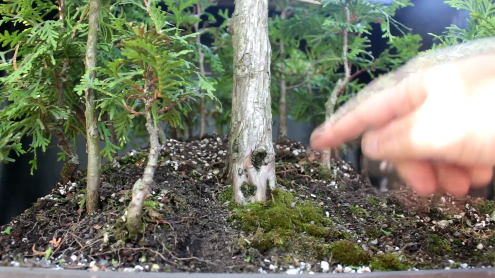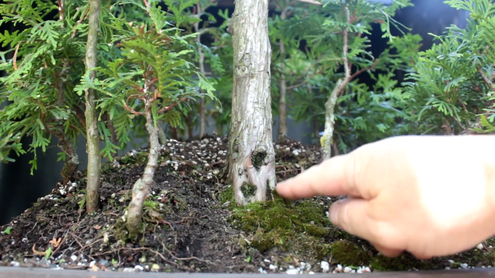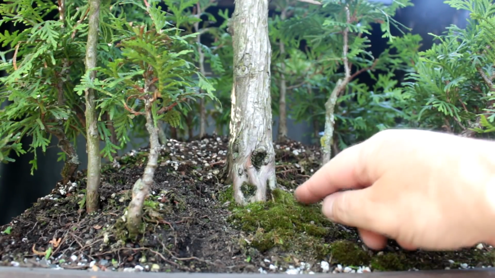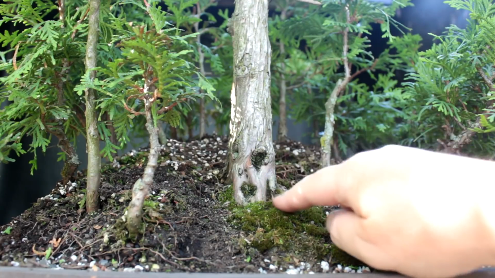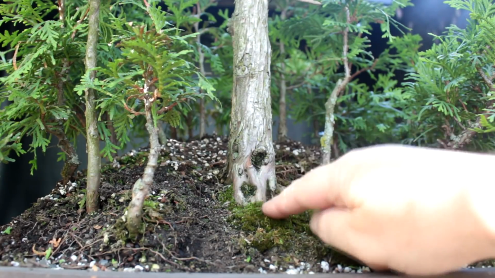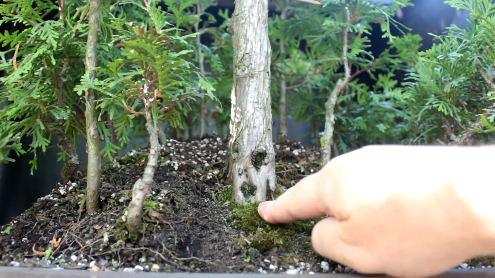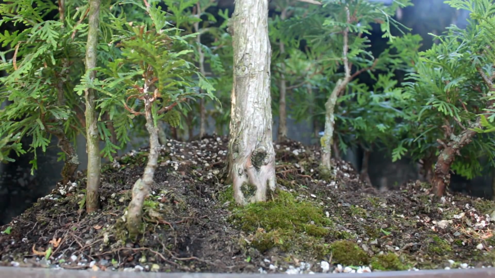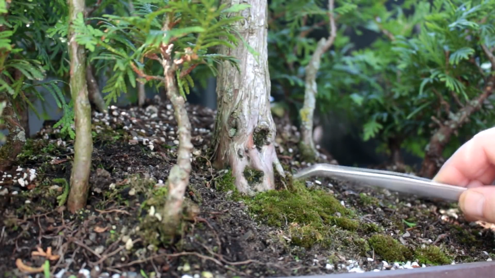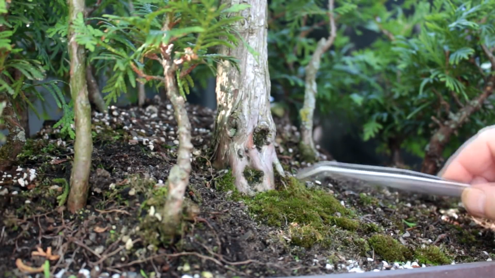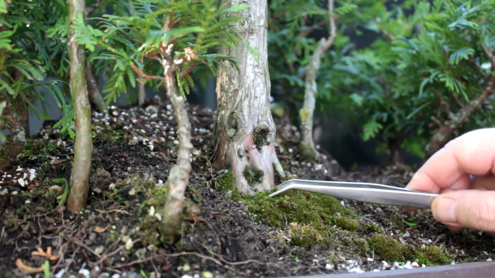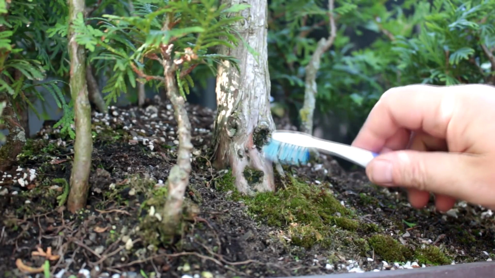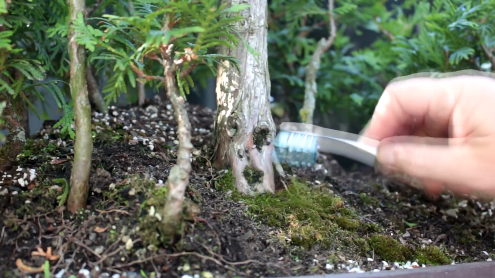The next step, I'm going to start working on the base of this tree, cleaning away the moss to expose the surface roots. Right now the moss is kind of growing up on top of all the roots and the root base. So I like the moss, but it's just starting to cover the base of the tree. So I'll clean that up. I'll just come in with the tweezers and start picking the moss, kind of peeling it back. I need a little toothbrush here. That'll help clean away the moss here.